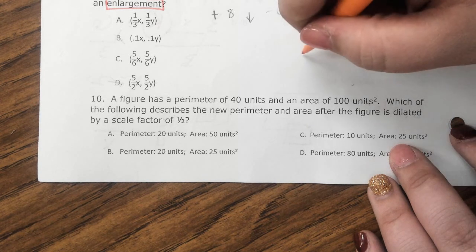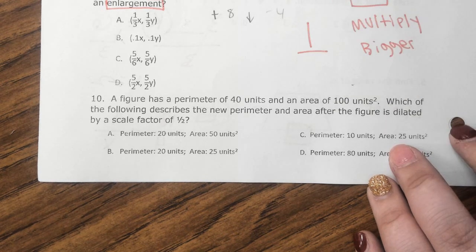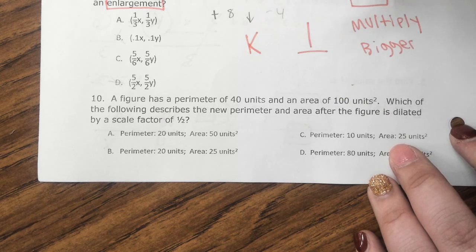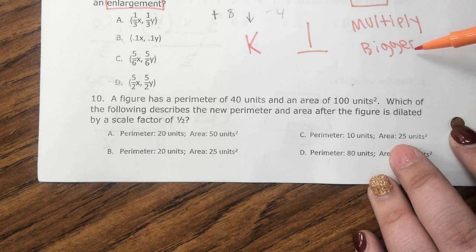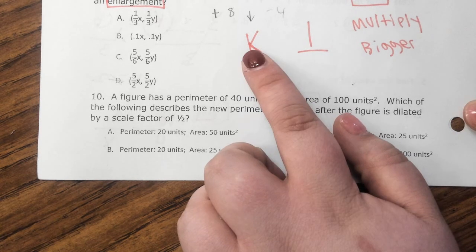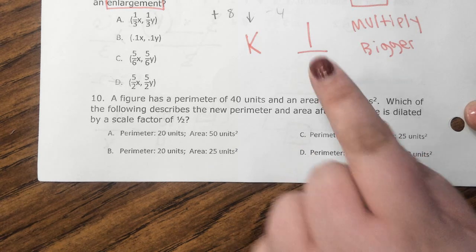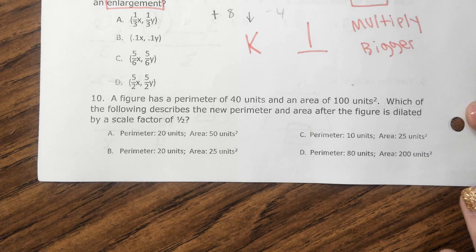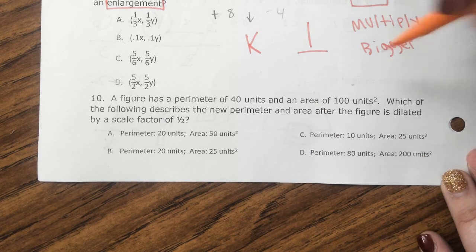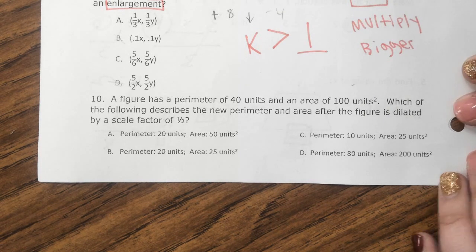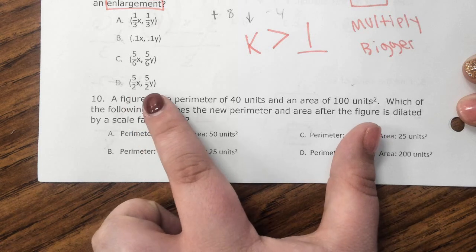We compare numbers that we multiply with 1. We're multiplying specifically by a scale factor. If I multiply in a way that I get bigger, what was the thing that I multiplied by in comparison to 1? Was it bigger than 1 or smaller than 1, or equal to 1? Bigger than 1. So I can say k is greater than 1. K is the number that you multiply by.